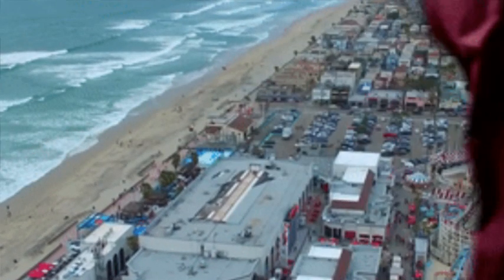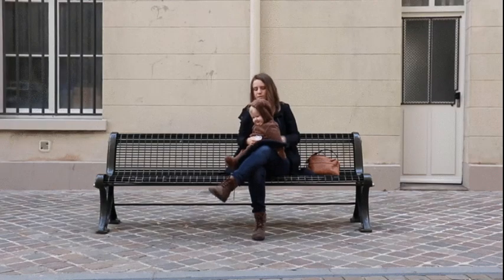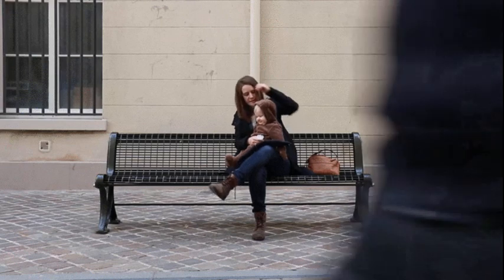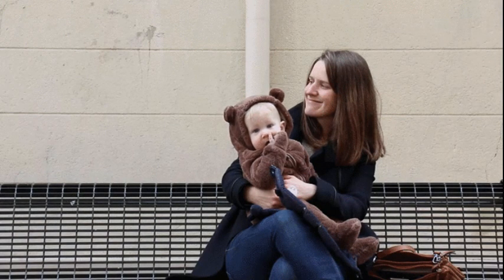Number 3. Crossing the frame. A person or object crossing the frame of your shot creates a crossing the frame transition. While this transition will require a little more editing and fine-tuning, the results will be well worth it because it has the potential to be the most visually appealing.